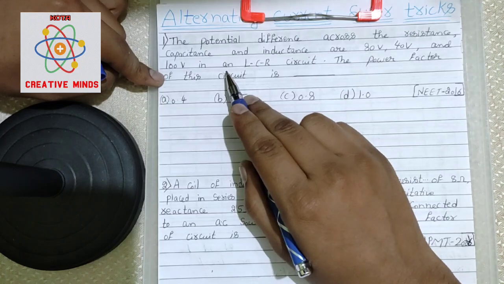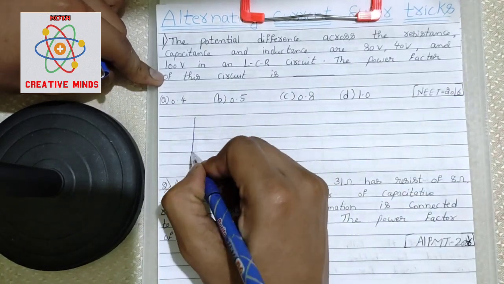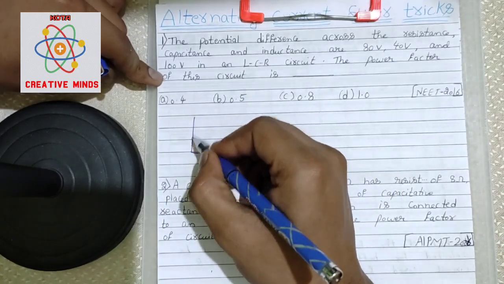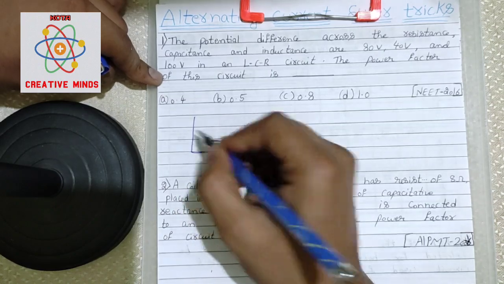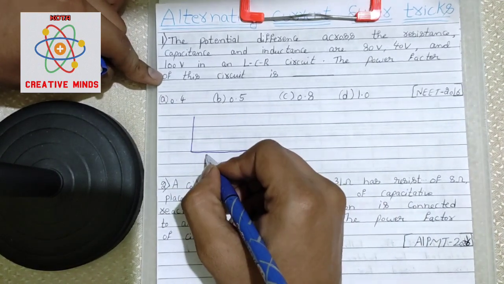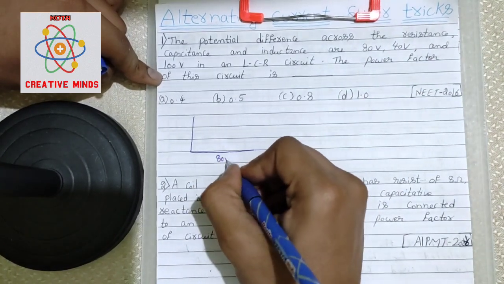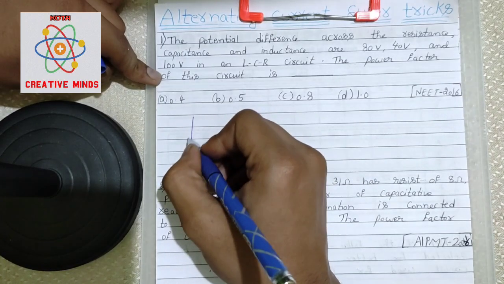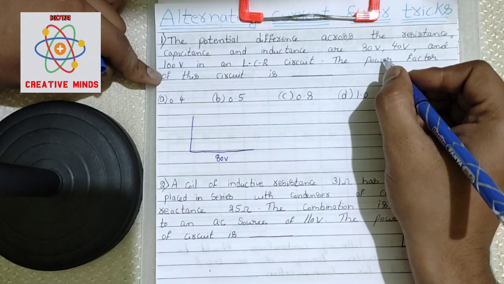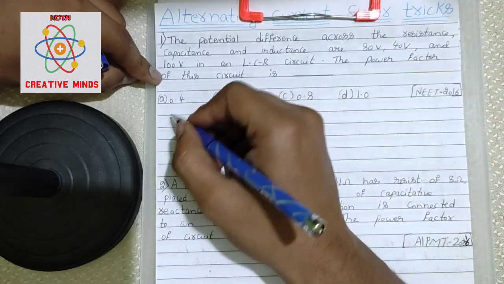As we concluded, it is an inductive circuit. Now, how will the graph look for an inductive circuit? For an inductive circuit, we will only have the positive y-axis. This is the x-axis. On the x-axis we will have resistance, which is 80 volts. On the positive y-axis we will have the inductive and capacitive voltages, VL minus VC.